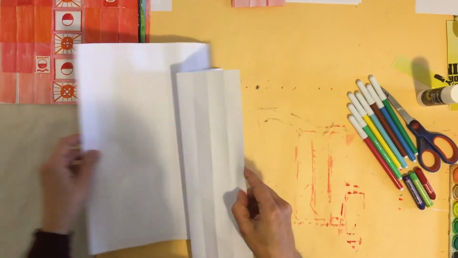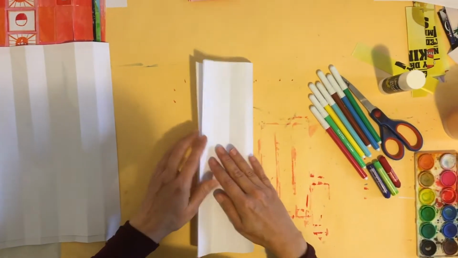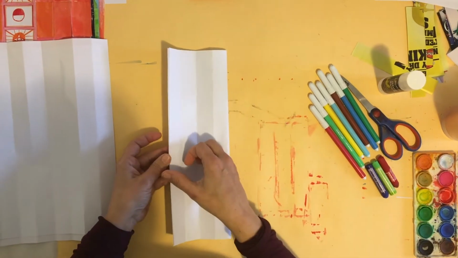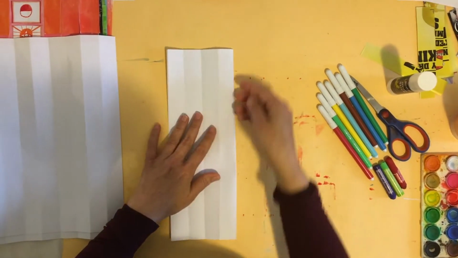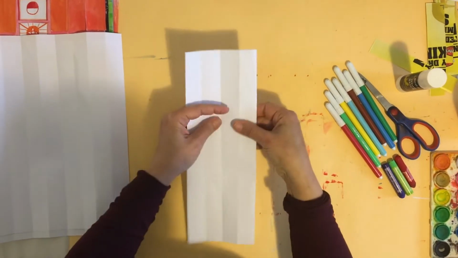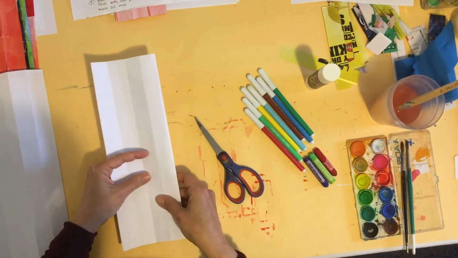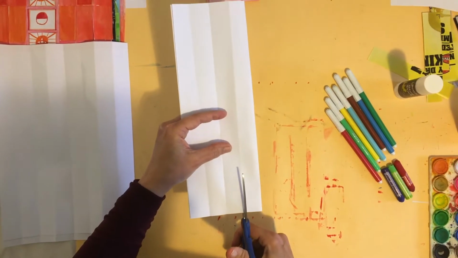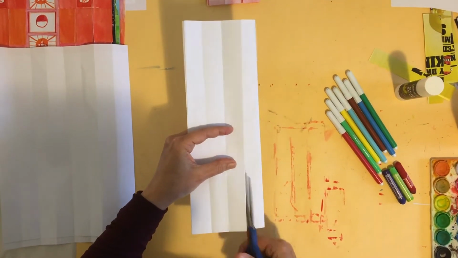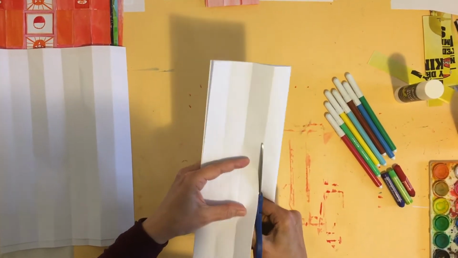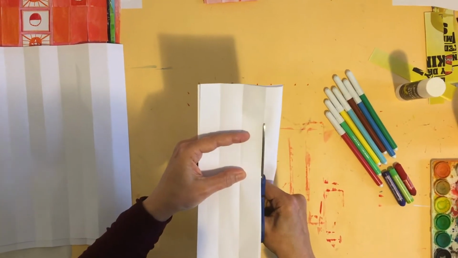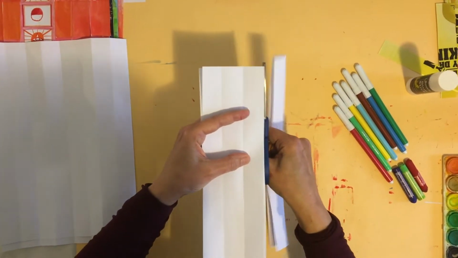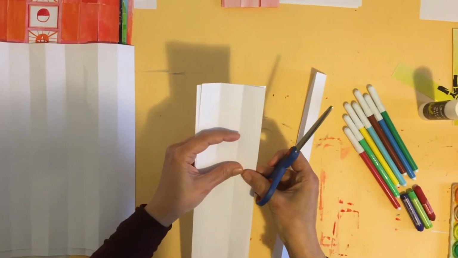We're going to put 2 of them aside. We're going to take the one, right, the open side to our left and the folded closed side to our right. We're going to take our pair of scissors and we're going to cut along that first fold on our right hand side of our page. We're going to cut all the way up until we've cut that end piece right off.